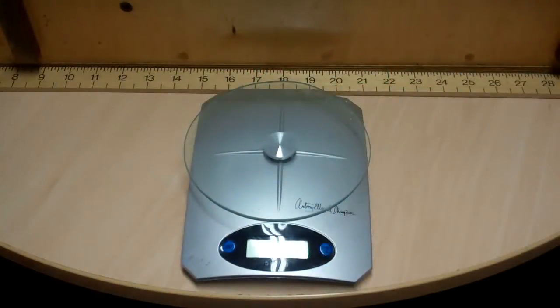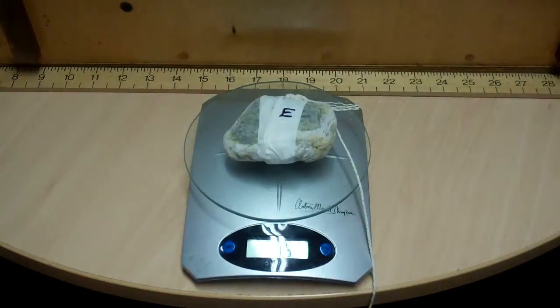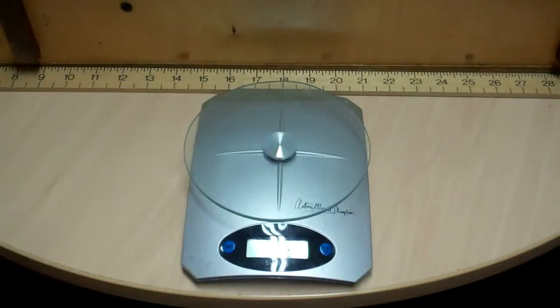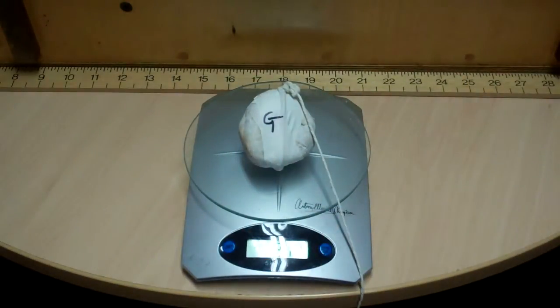Okay, the scales are ready. Let's pop the first rock on. That's weighing in at 242 grams, and the other rock is weighing in at 217. How did you do?